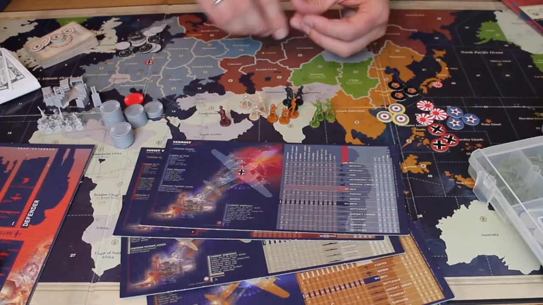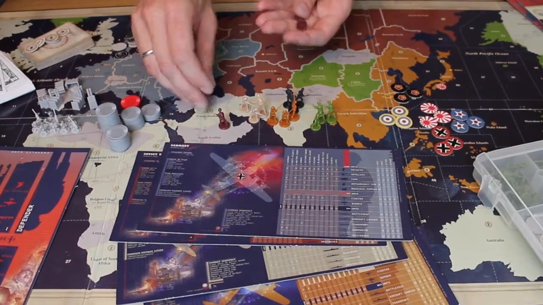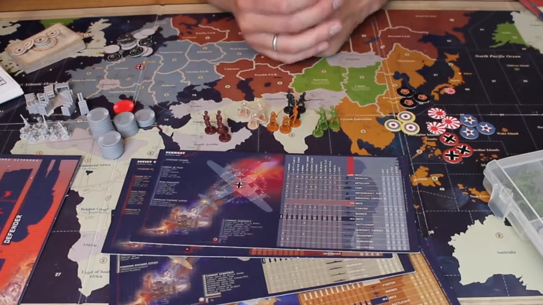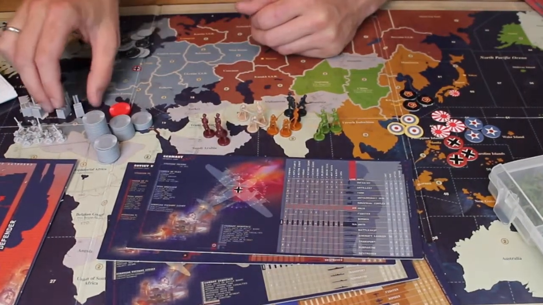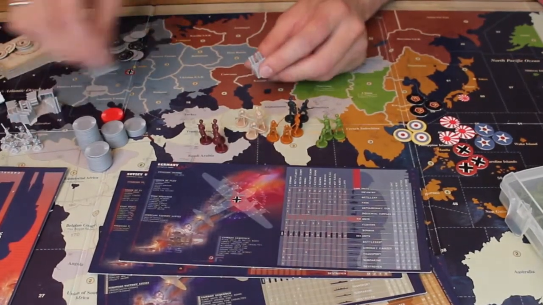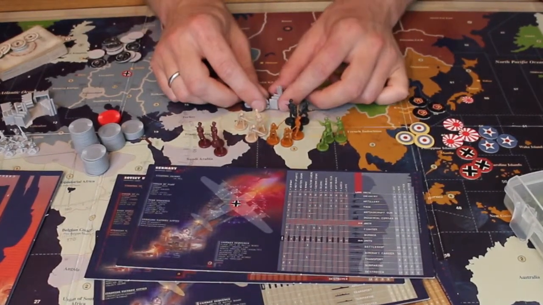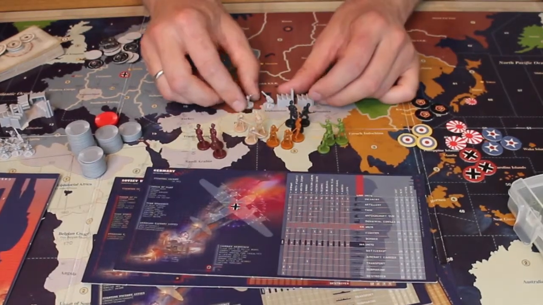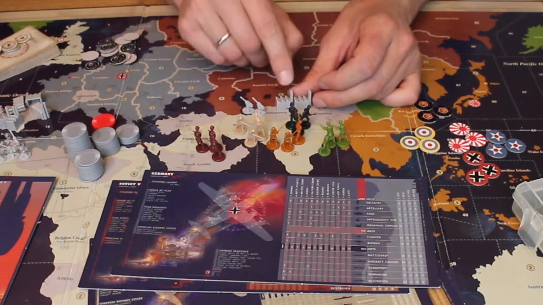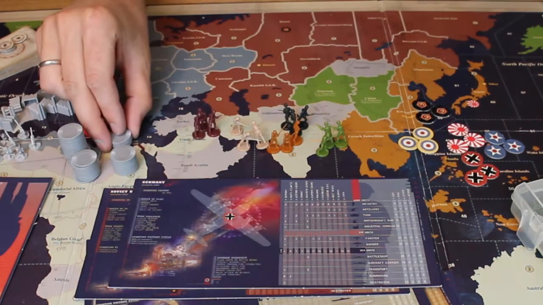And Russia has a red, brownish color. Now then there are some units which are grey. And they are grey because they can change ownership during the game. So that is the AA gun and the factory.